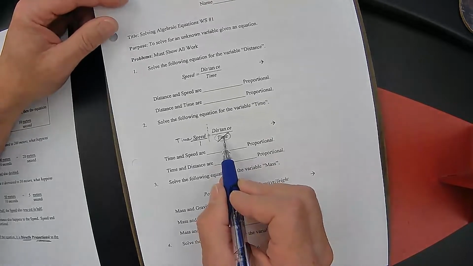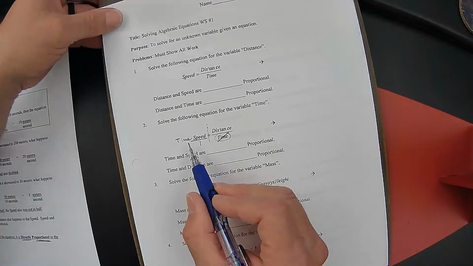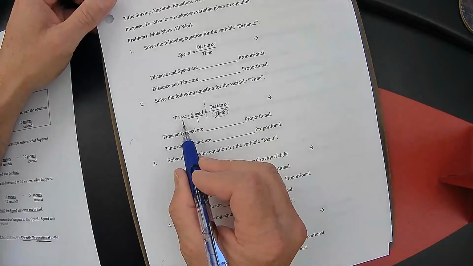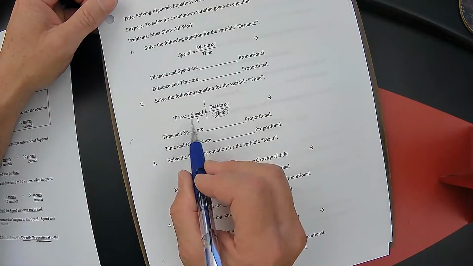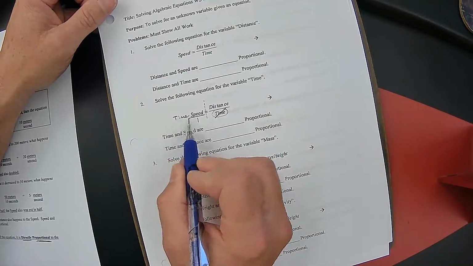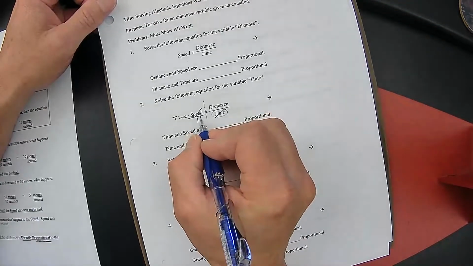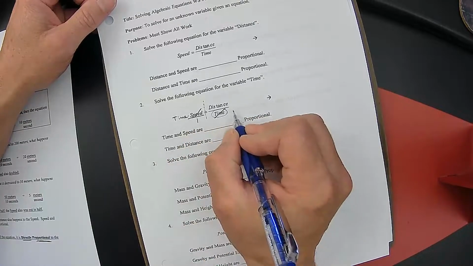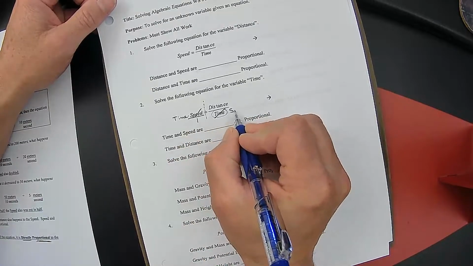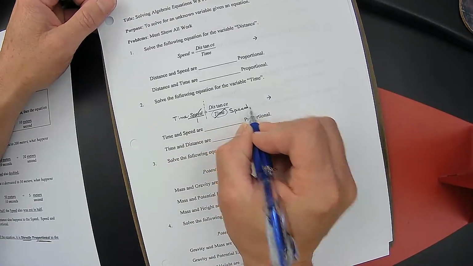Once we move that variable to the top of the equation, the next thing that we need to do is make sure it's by itself on that side of the equation. Well, it's clearly not by itself. It's right next to speed. So I'm going to move speed from the top left to the bottom right. We cross multiply.